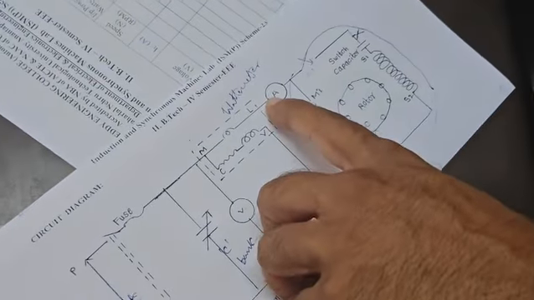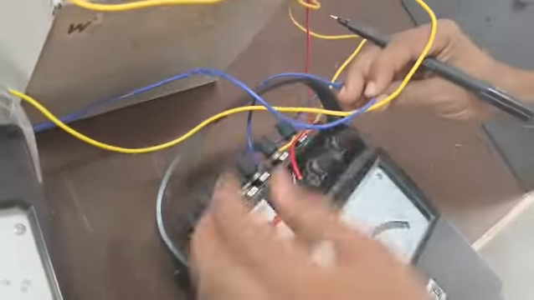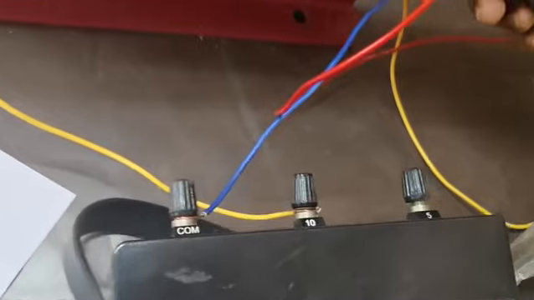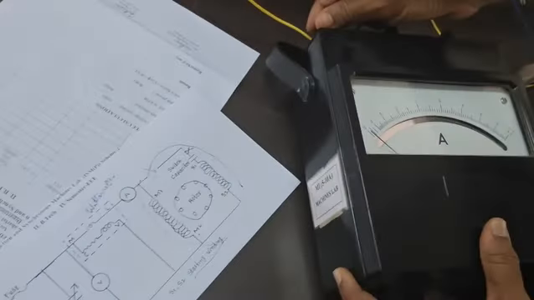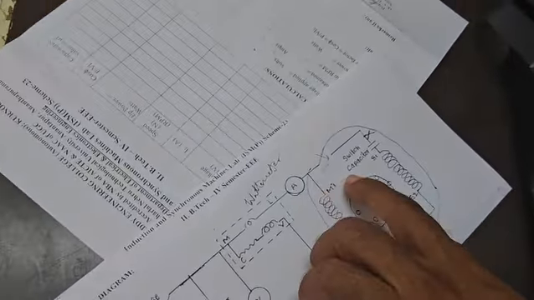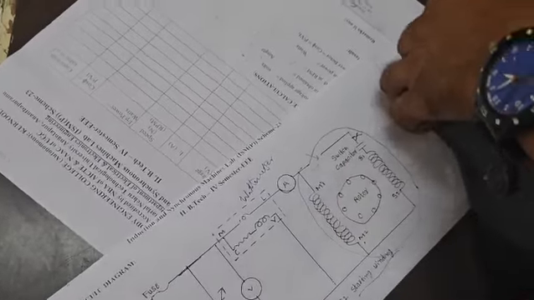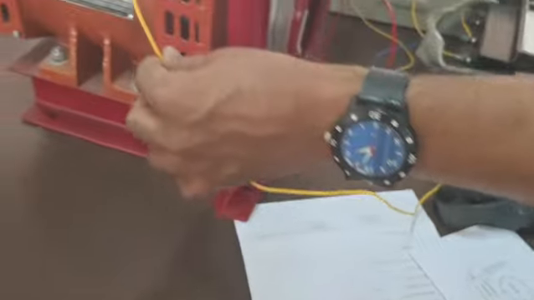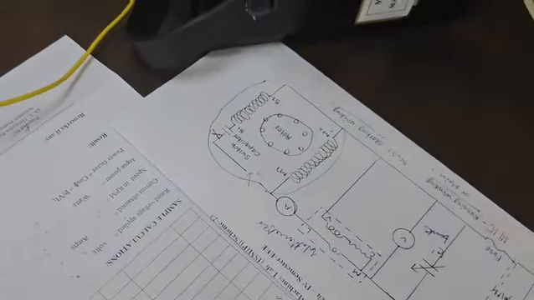Now from L it should be connected to the ammeter common. So the L terminal, if you see here, is connected to the common terminal of the ammeter. The ammeter other end is to be connected to M1 S1. So you see here, the ammeter other end is connected to M1, nothing but WR1, and the other one WR2 should be connected to S2 and then negative.